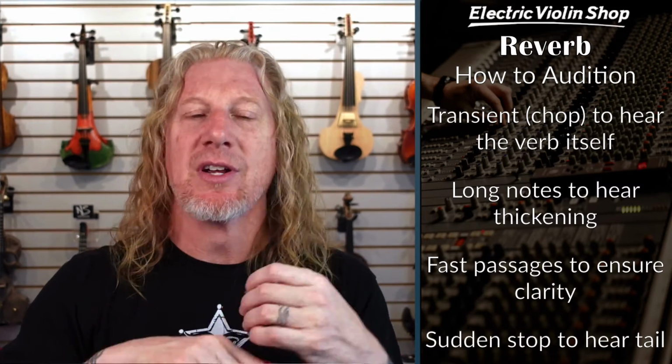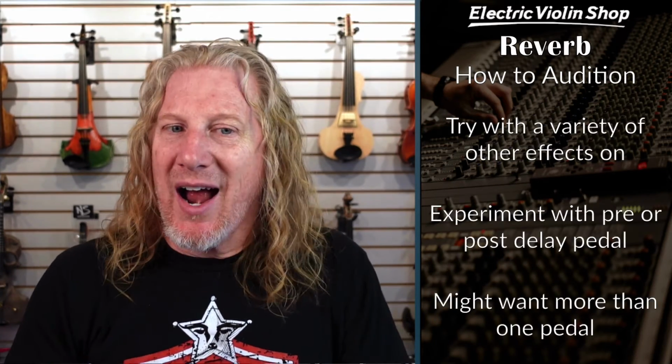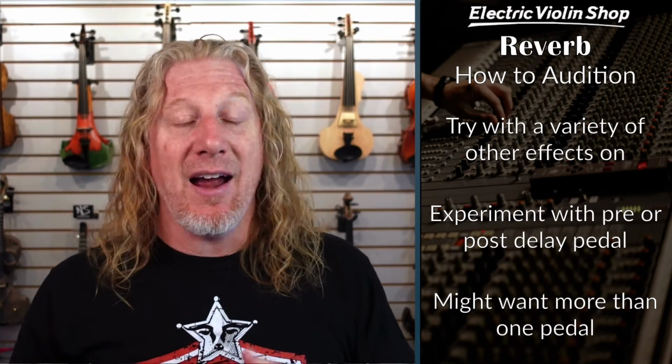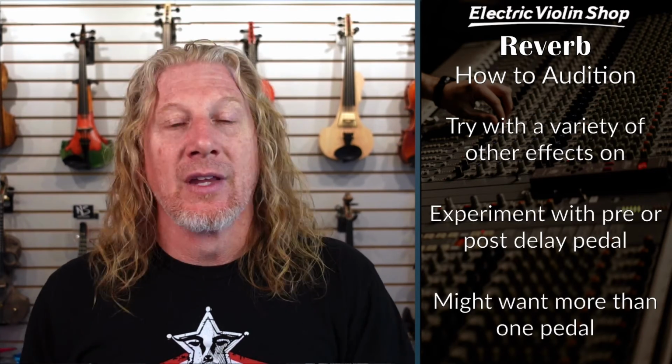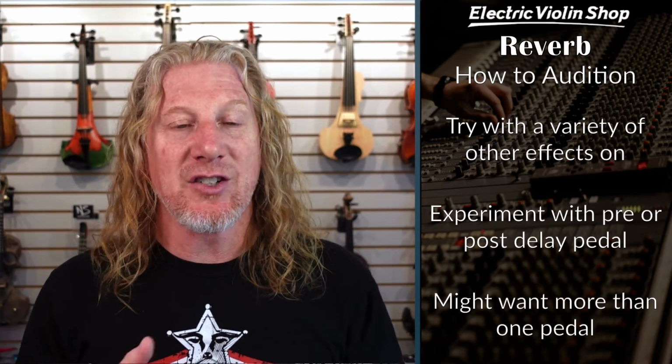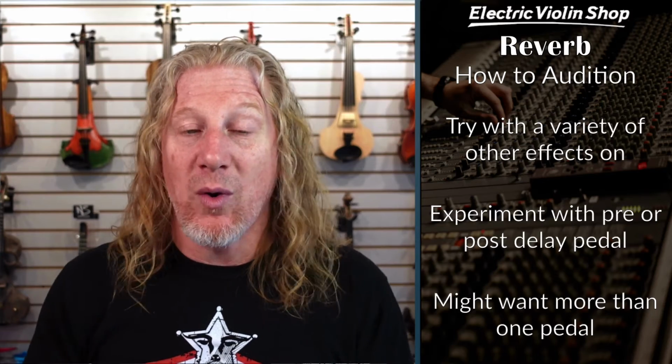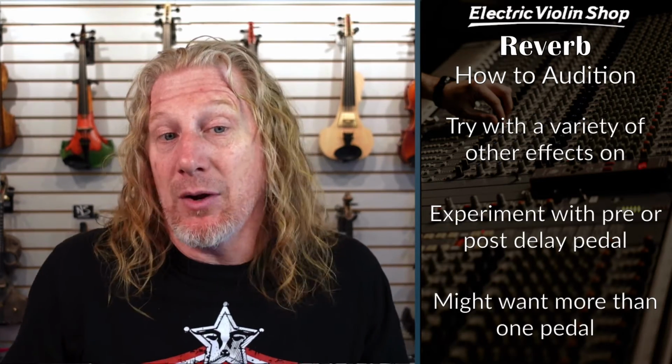Some long notes, some fast notes, and then usually some chops so I can actually hear what the reverb is doing. You want to try that reverb with a bunch of your other effects on. Reverb after distortion is going to sound different than reverb after a clean signal. Again, you're also going to want to experiment with putting your reverb before your delay or after your delay. And then you might want more than one pedal. I might want a short reverb and then my delay and then a long reverb. I don't know. Maybe that's what's going to work best for you.